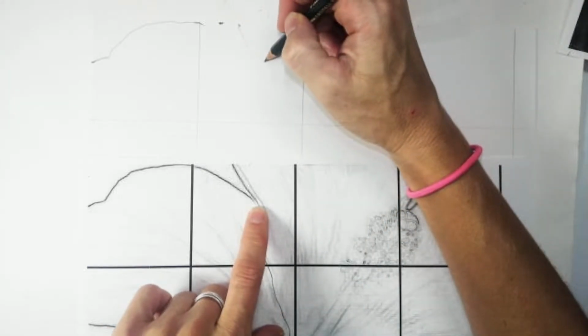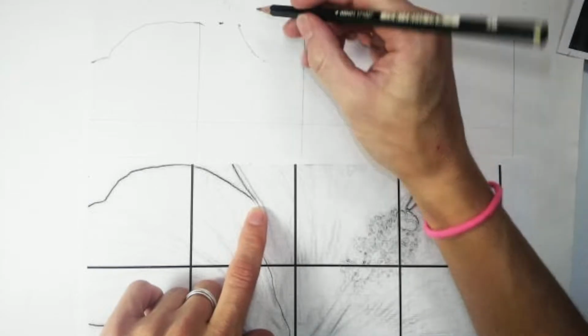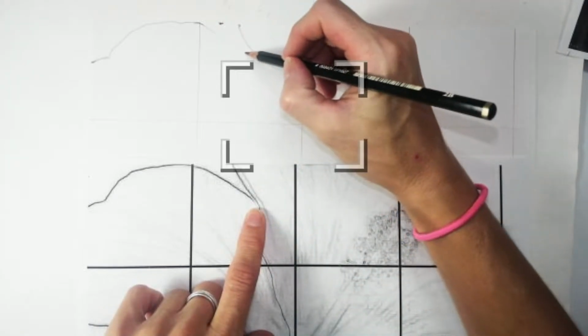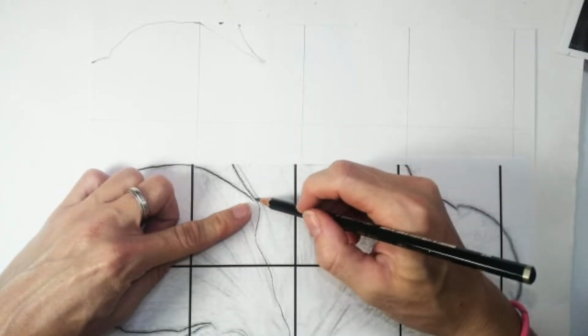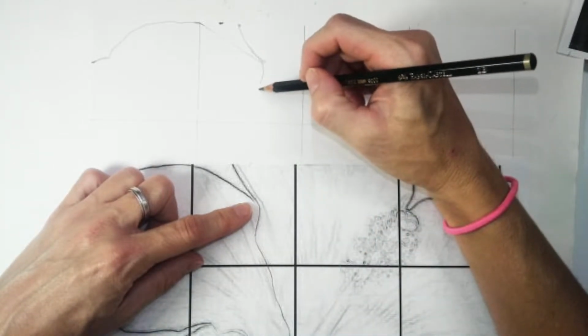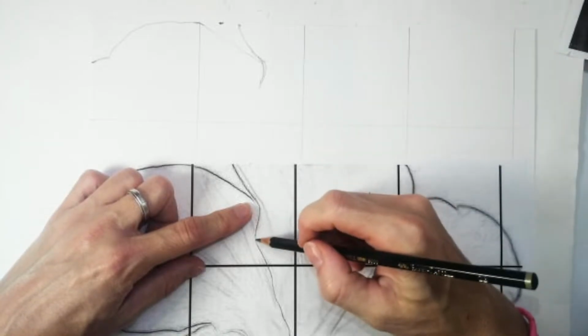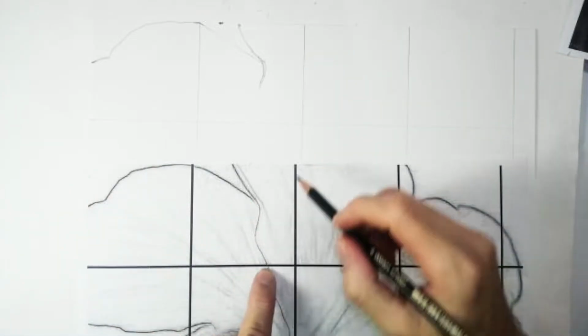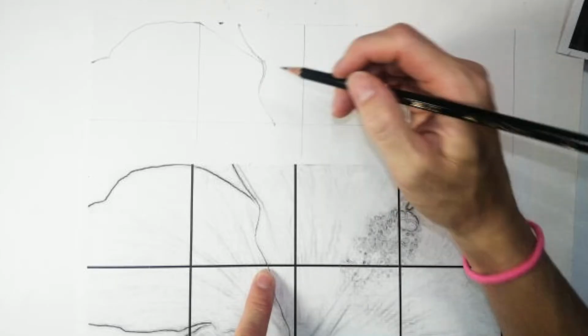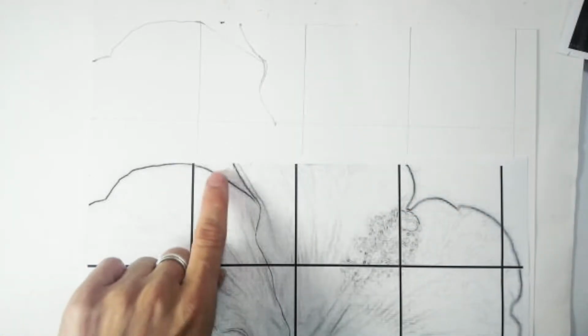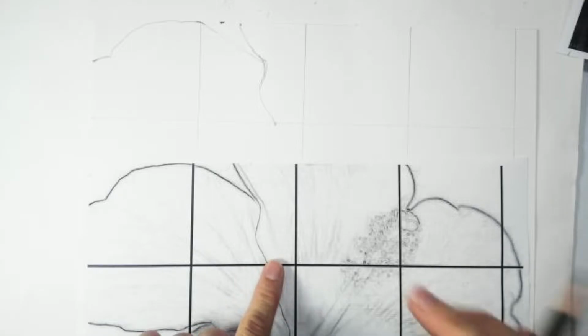So I'm going to find that point where my two flowers meet. Okay, and then this flower goes on top and curves around like this, and then exits my square about here. So draw where it exits the square. So you should have kind of a squiggly line like that.